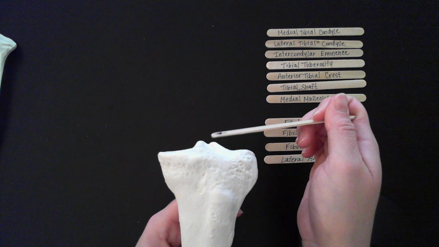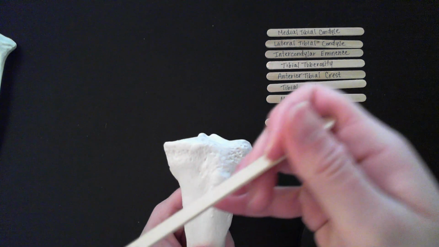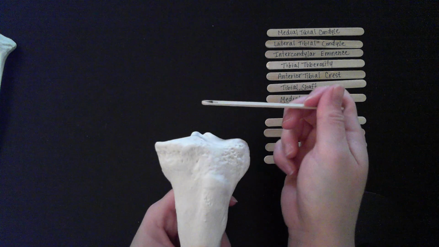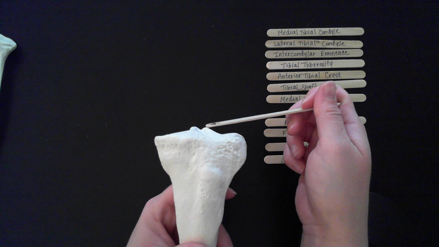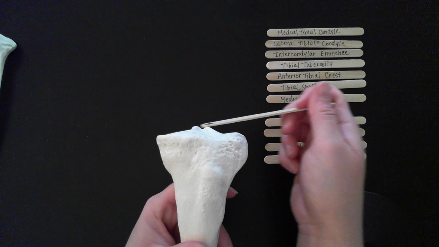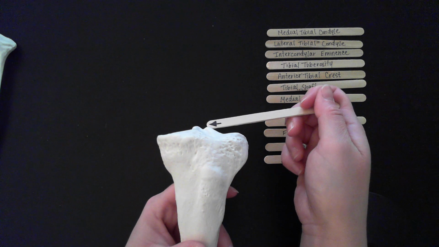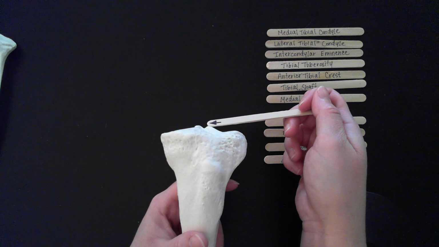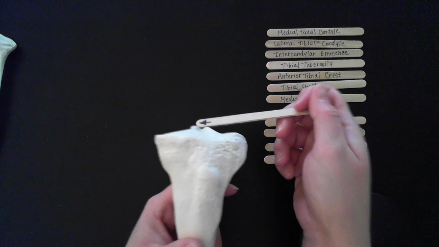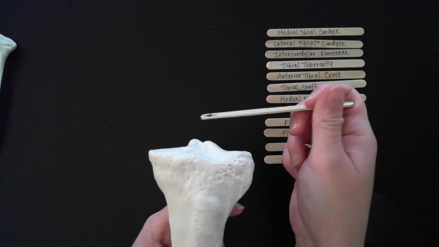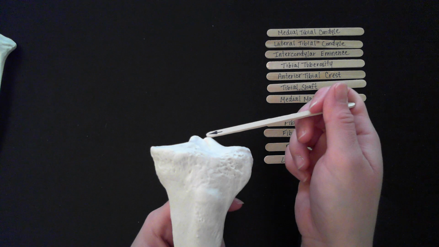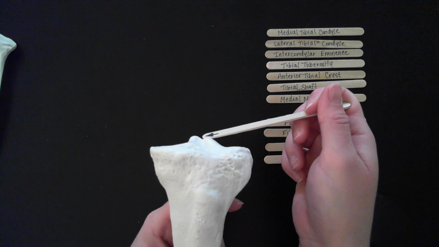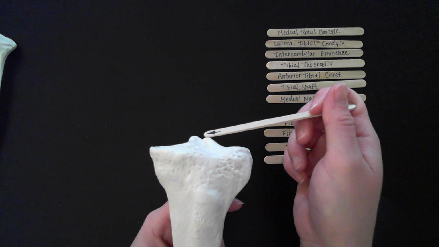Eminence, it's kind of like an emission emitted from the bone it's protruding from. This is where the ACL is going to attach. Many of you have probably heard of an ACL tear or some sort of ACL fracture, ACL injury. And so that's where that attachment is going to take place.